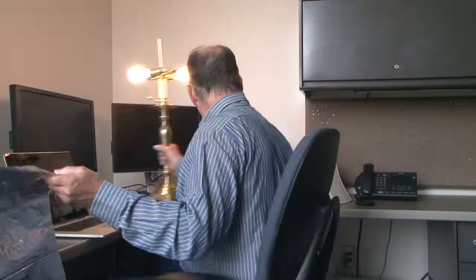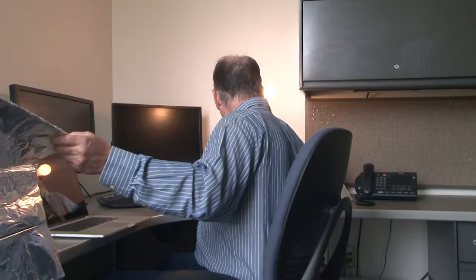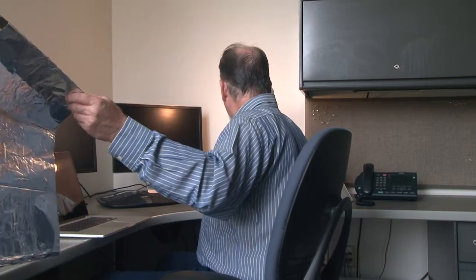Okay, so let's move our lamp over here. We will turn that off. We're going to use it as a reflector stand. So obviously, if you can get that balanced just right, play around with it, it's sometimes a little difficult. Where are you? There you go, about right.